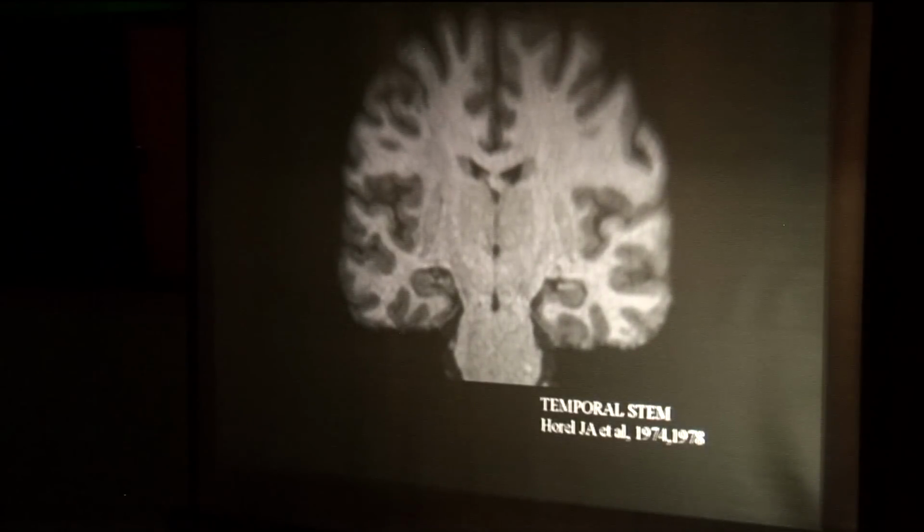Temporal stem is another concept that is used every day in neurosurgery, okay? This concept came with the author Holl, and he was not exact in what he meant. He didn't describe a temporal stem.